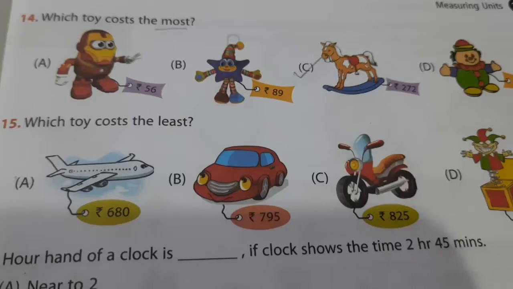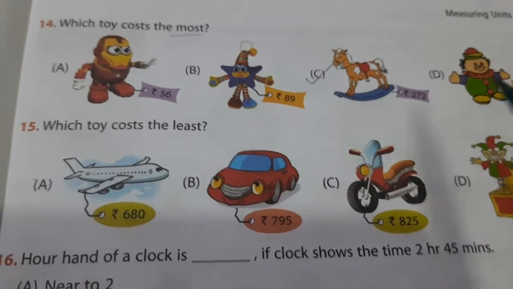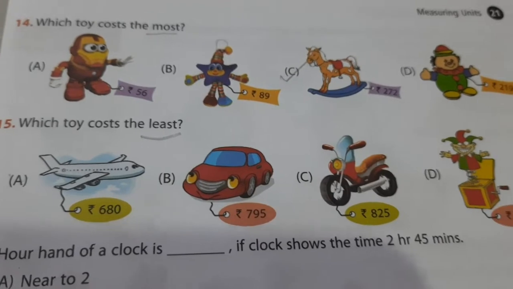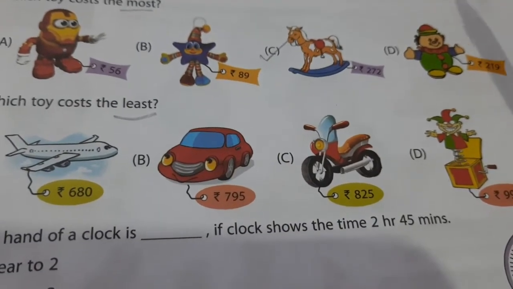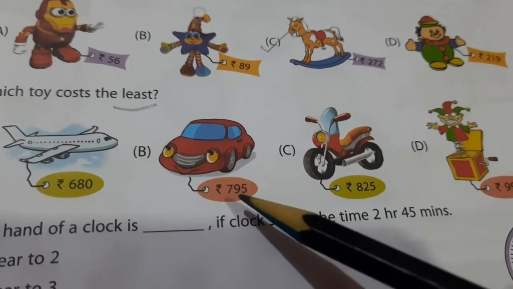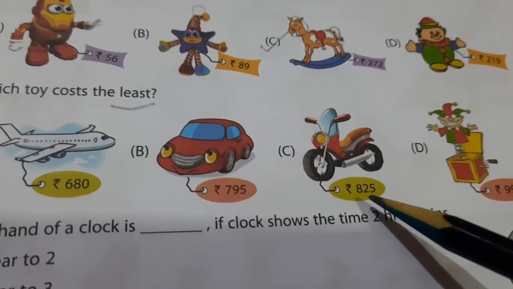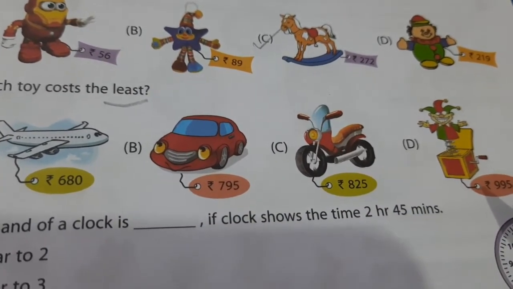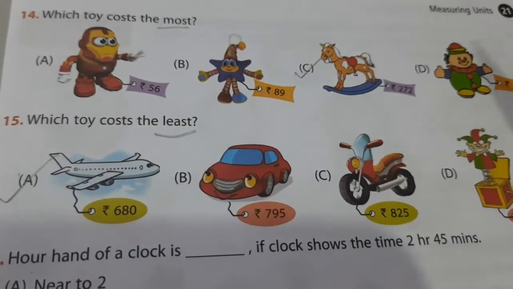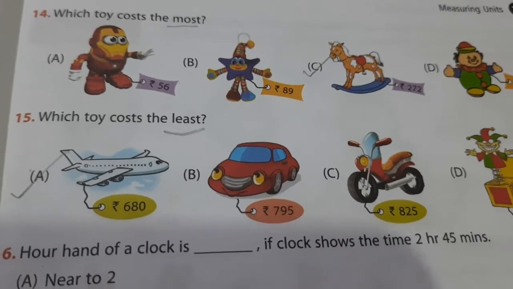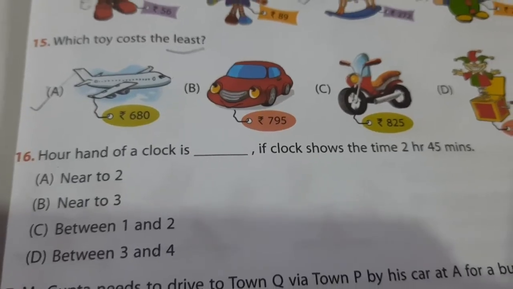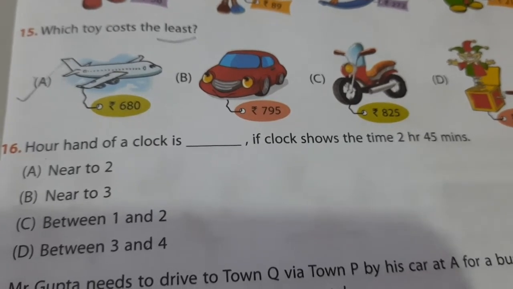Please take it. Similar kind of question, but it is asking which one is the least. So which means which is going to have lesser value than others. First one is 680, 795, 825, and 995. So the least among these is option A, aeroplane costing 680 rupees.